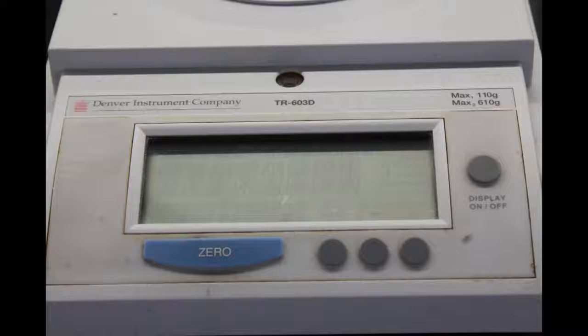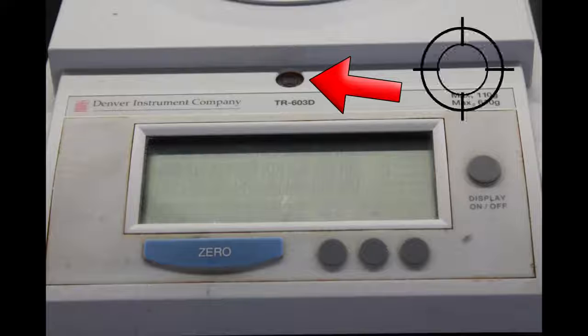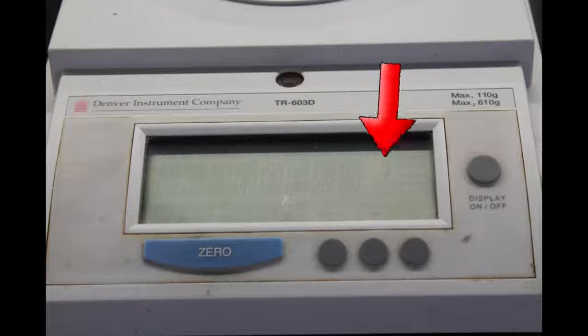The first thing you need to make sure is that your balance is properly leveled. Here is the leveling bubble on this balance. When you look at it, you will see a target, like this one, with a floating bubble inside. The balance should be leveled so that the bubble lands in the center of the target. Ask a TA to help you if your balance is not leveled.